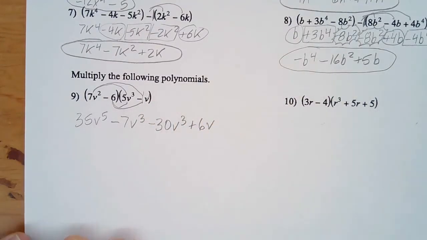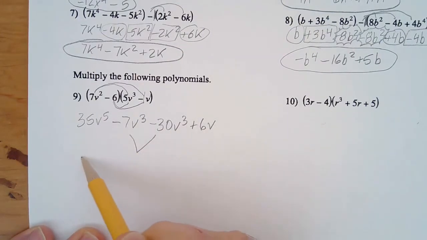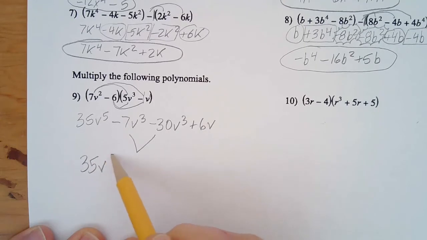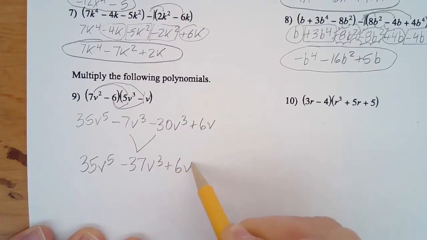You want to see if you can combine any like terms. That's not always going to happen here with these polynomials like it did in quadratics. In quadratics, usually there were always those two middle terms that combined. That's not always going to happen here. It does, though, on number 9. These are like terms, so we'll go ahead and combine those together. And we want to make sure our answer is in standard form also, which it already is here. We don't have to do any rearranging.